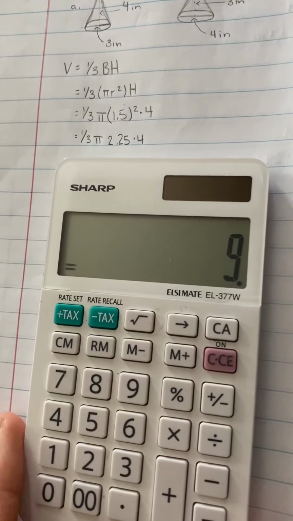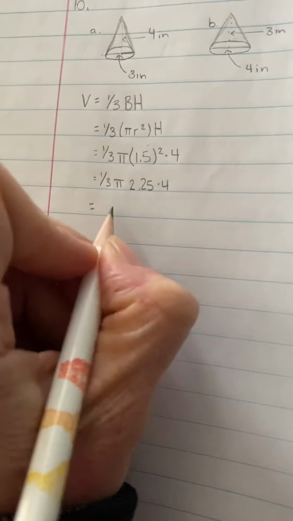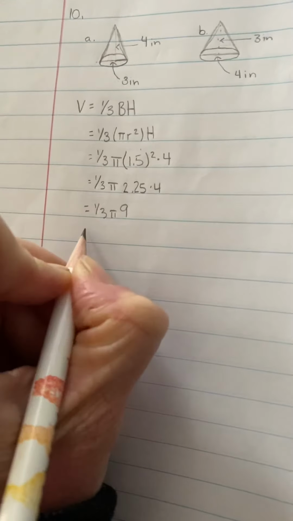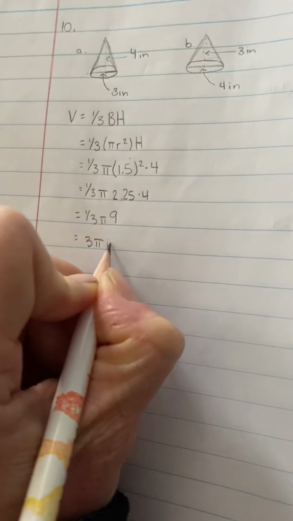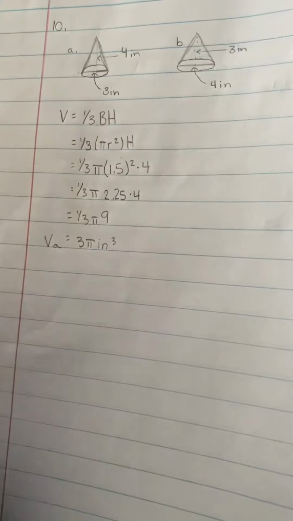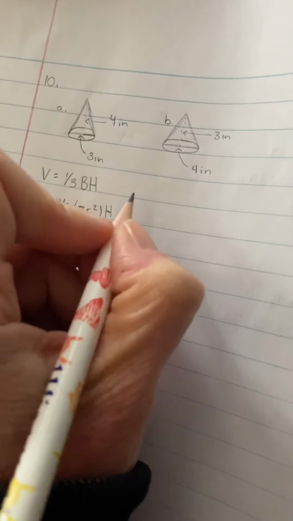Isn't that so strange? Because that divides quite nicely into 3. So 9, so that would give us 3 pi, and it's inches cubed. So that's the volume for cone A. So we're going to save that, just keep it there.